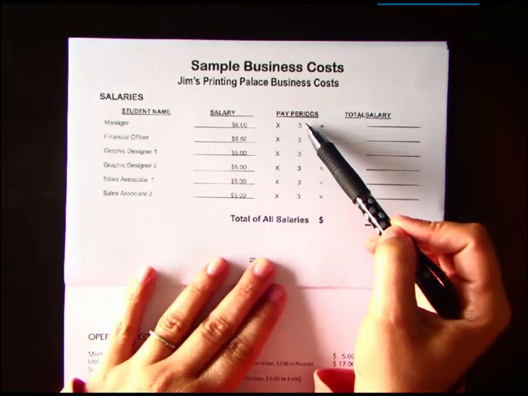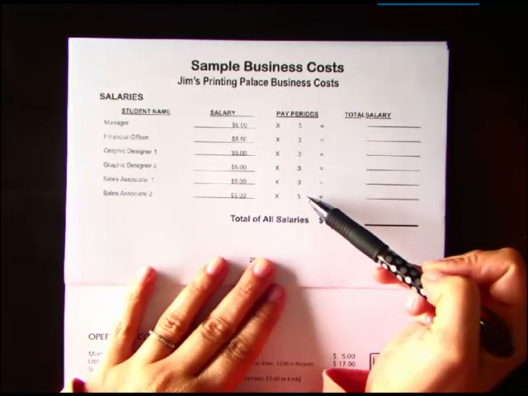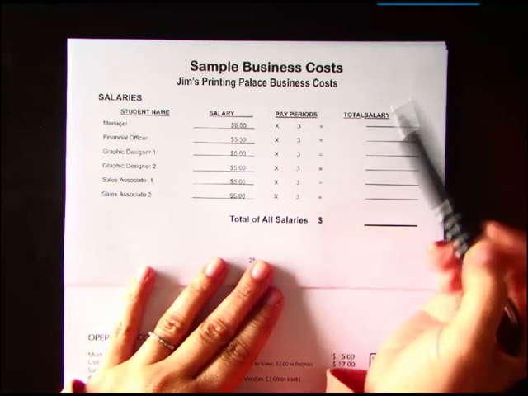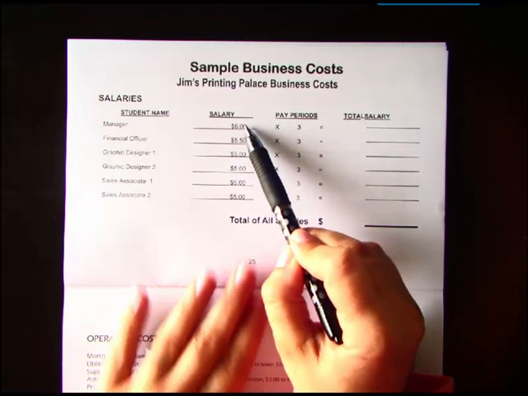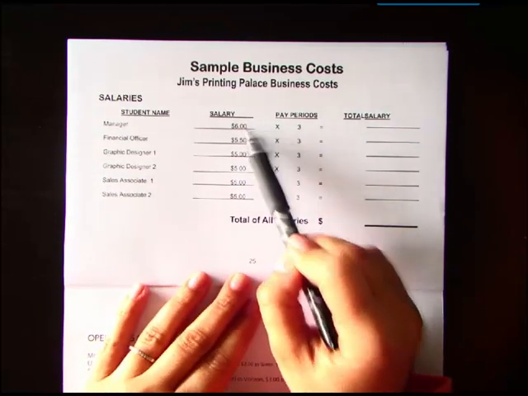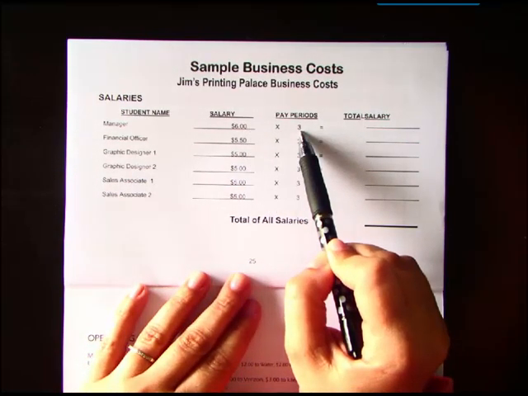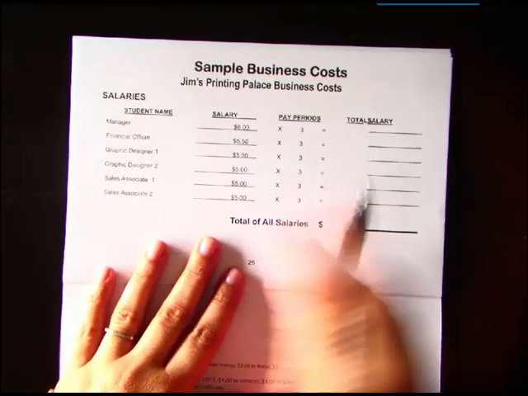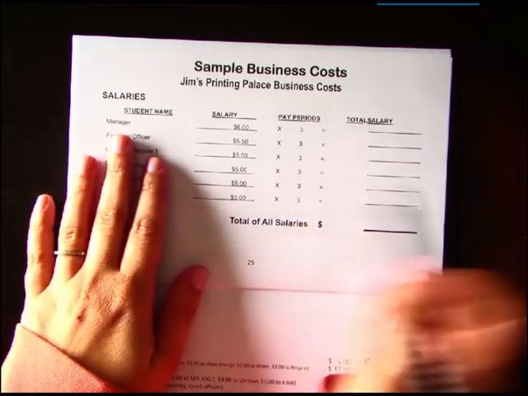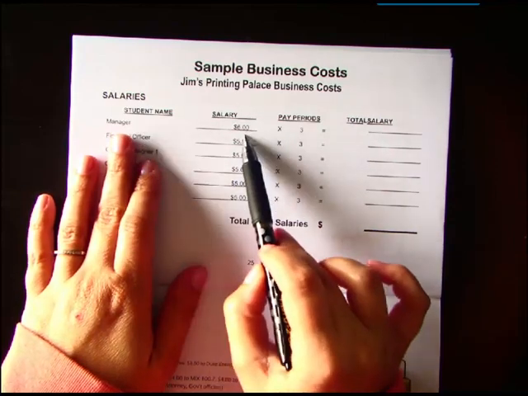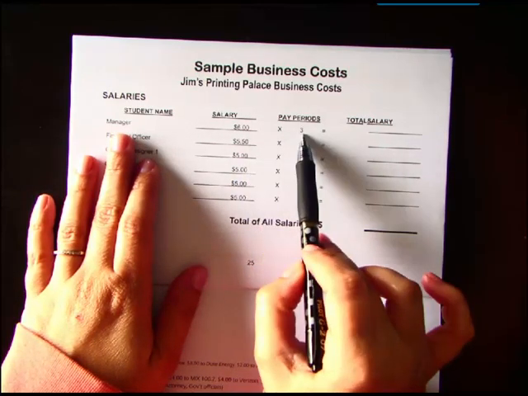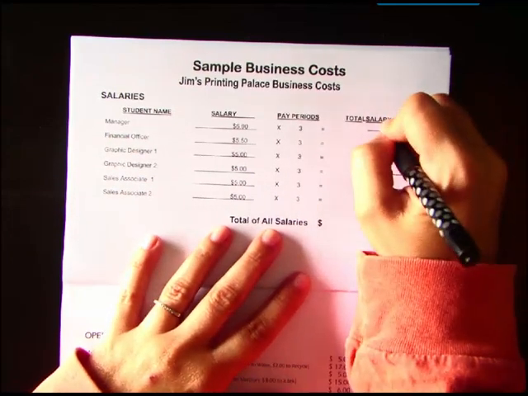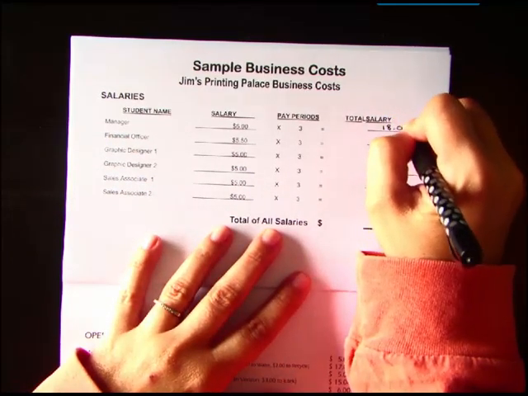Then it tells us how many pay periods. Okay, that's how many times you have to pay each person. So we have to take what that person makes, times it by all 3 pay periods, and that gives us their total salary. So go ahead and fill this in with me. So their manager makes $6 and they get paid 3 times. That means the manager gets $18.